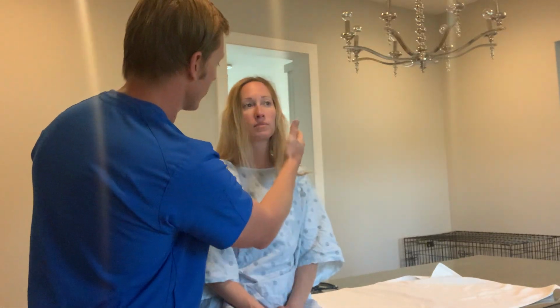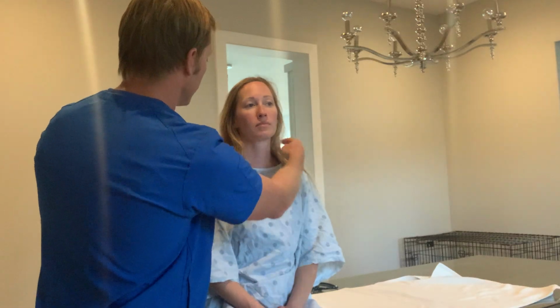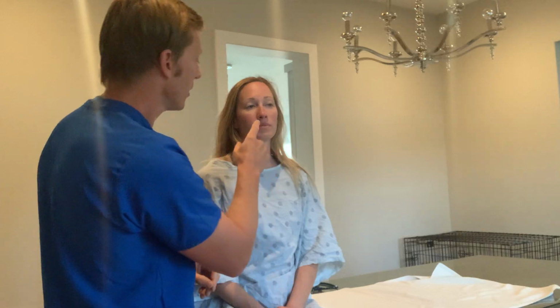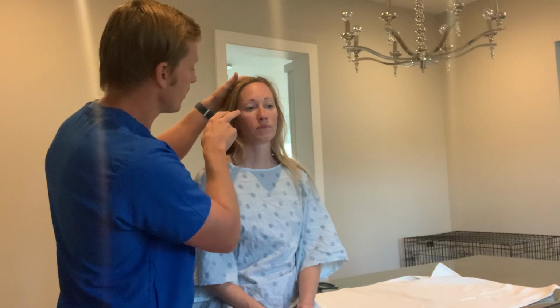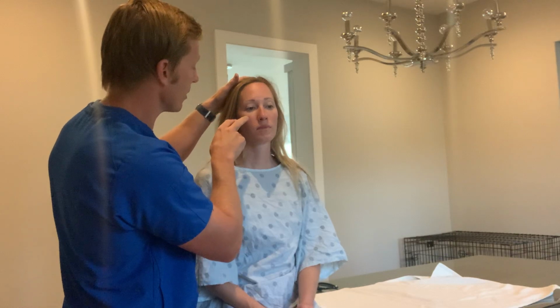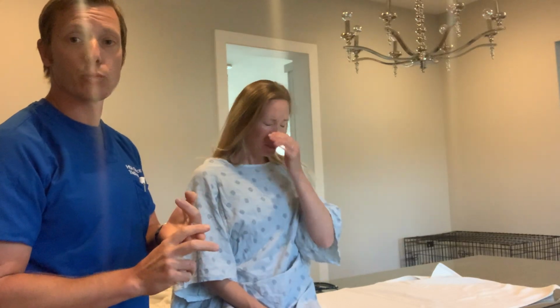Can you lift your head up? I'm going to be looking at the rest of her head for symmetry, checking ears to make sure they're symmetrical, eyes, making sure that the nose and the mouth are midline. Next, I'm going to be moving on to her eyes. I first want to inspect her eyes, the eyelids, the eyebrows, making sure for skin breakdown, any bumps, any redness, any drainage.